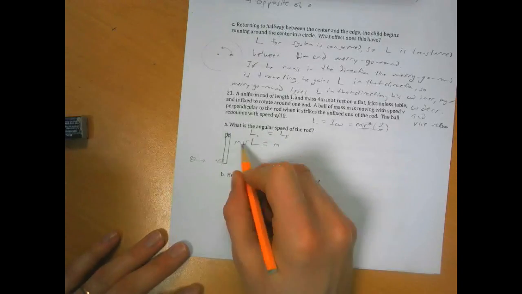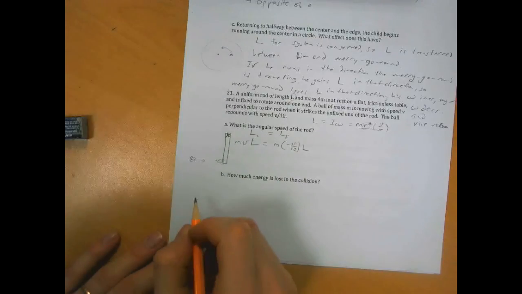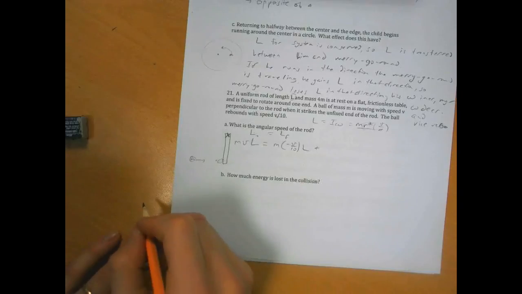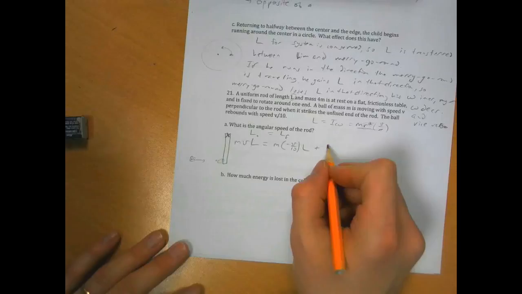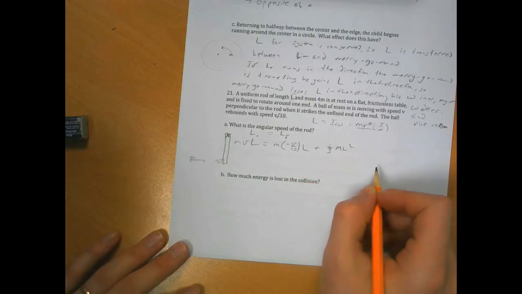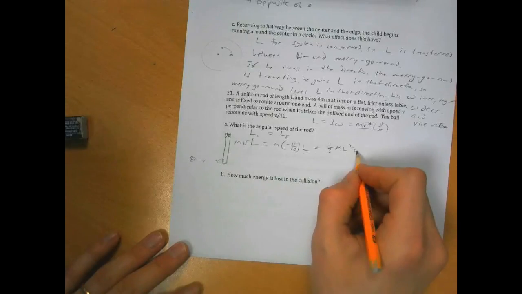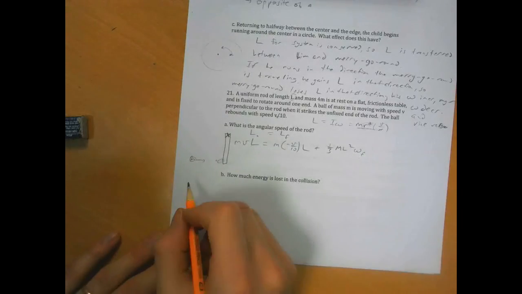So that's again mvr, but it's in the opposite direction. Plus then whatever angular momentum the rod gains. Well, a rod with axis through the end, the moment of inertia of that is 1/3 ml squared. And then that angular velocity of the rod is what we're trying to find.